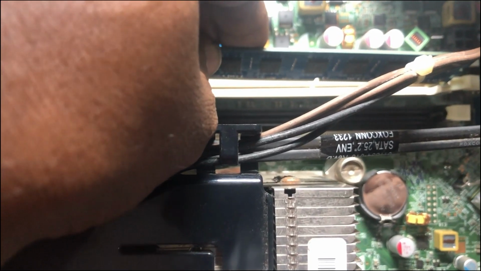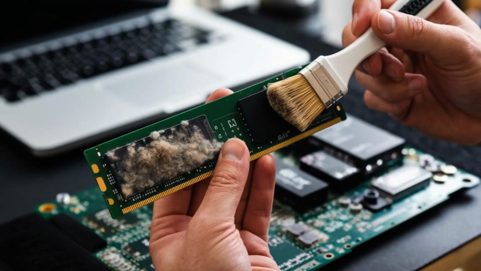Step 1. Dust is a problem for all computers, especially desktops, since they are huge with a lot of open areas. Now take this RAM and clean it, and then install it carefully. This helps to increase the lifespan of your computer and to avoid errors at startup.